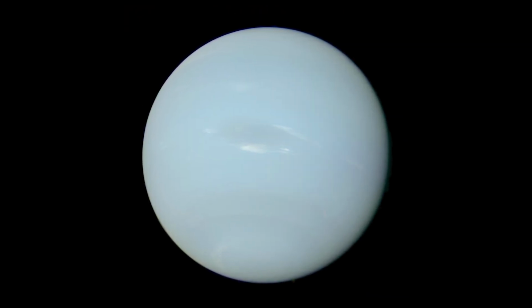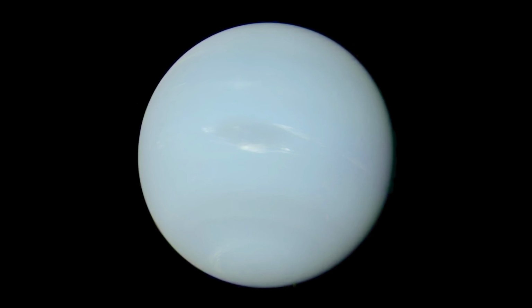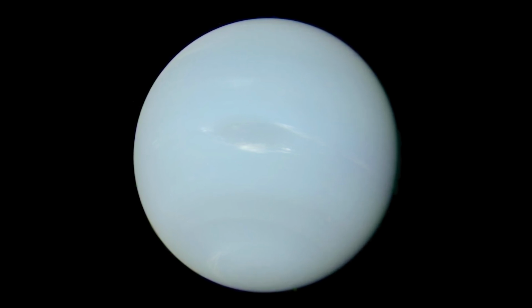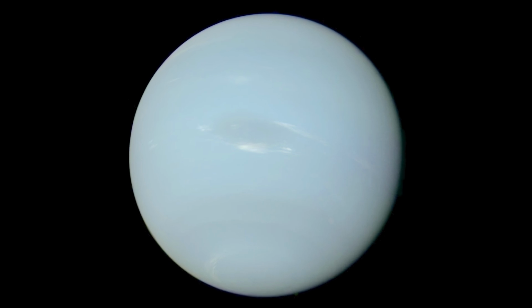Neptune is not as deep blue as the photo shows. In reality, it bears a subtler, more nuanced hue, resembling a celestial twin to Uranus.